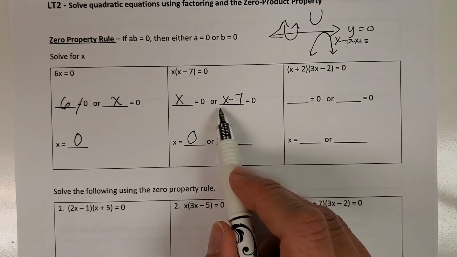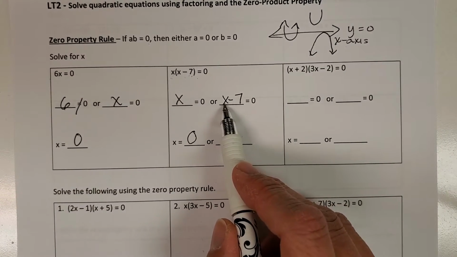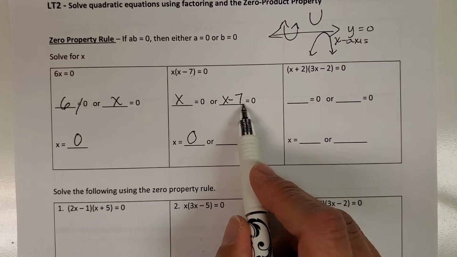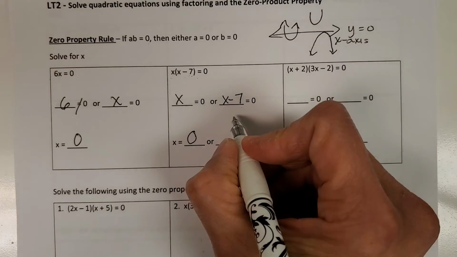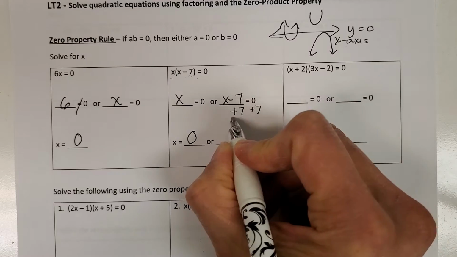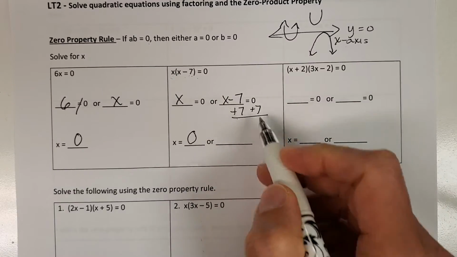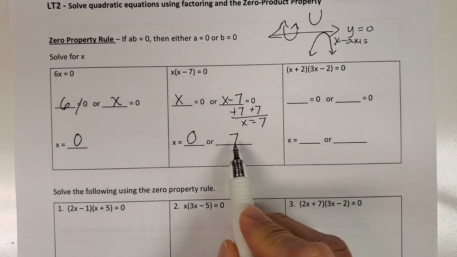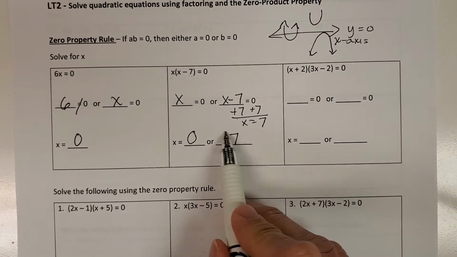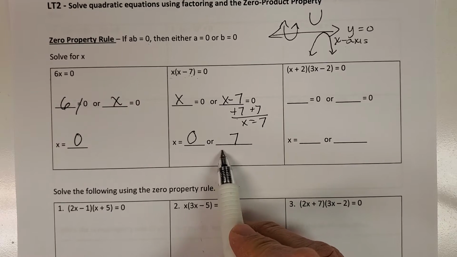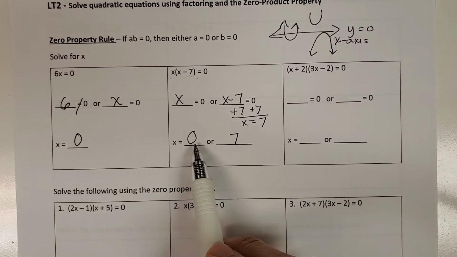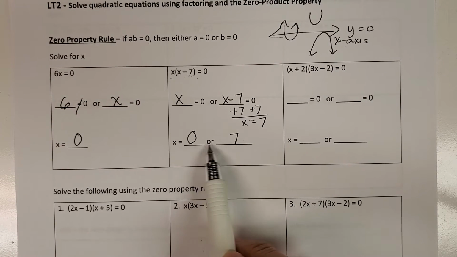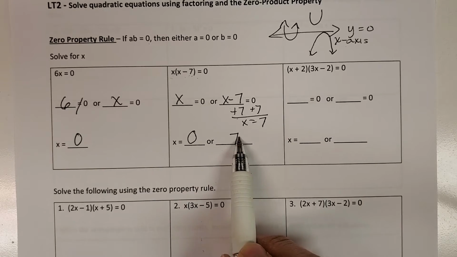Some people automatically know that, hey, if I put a 7 in there, 7 minus 7 is 0, because that's the opposite of negative 7. But if you don't, it's okay. All you have to do is solve for x by adding 7, the opposite of that, to both sides, and we get x equals 7. So my other intercept, my other solution, my other root or zero, those are all words we use for solving, is 0 or 7. So 0 and 7 work.